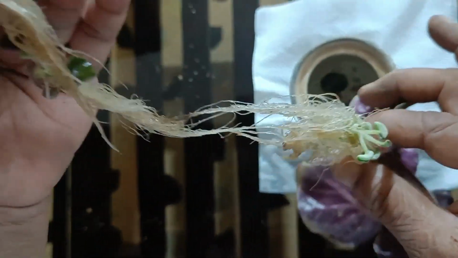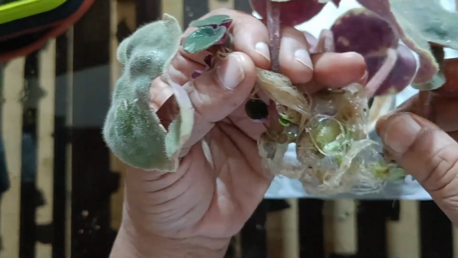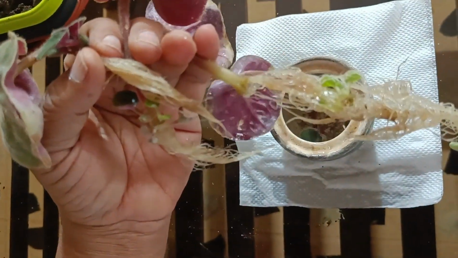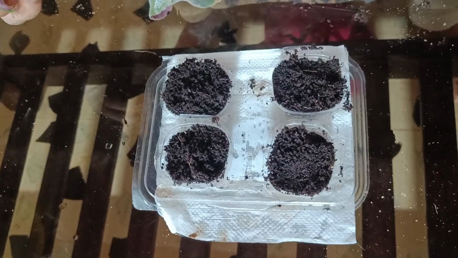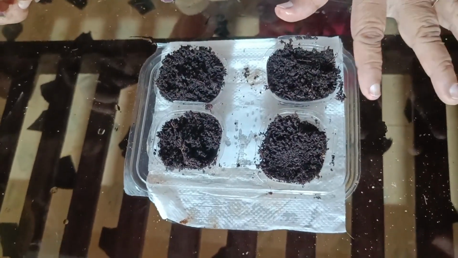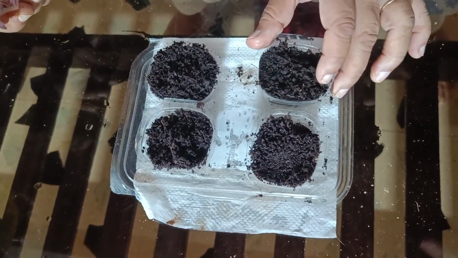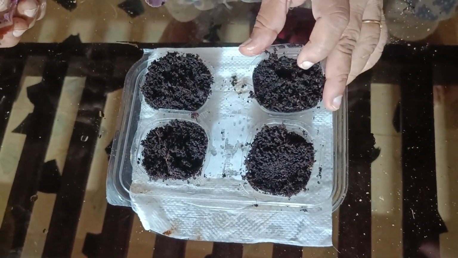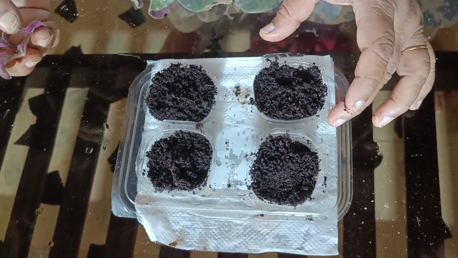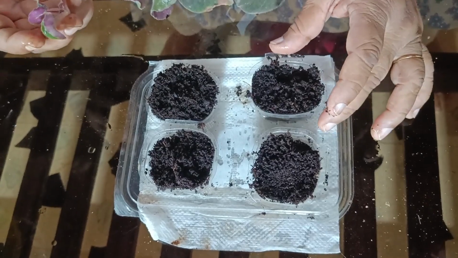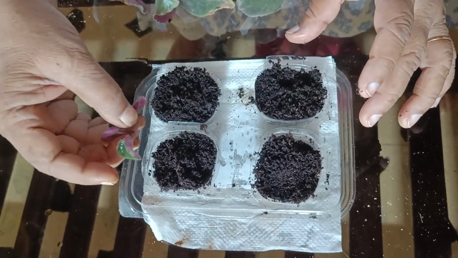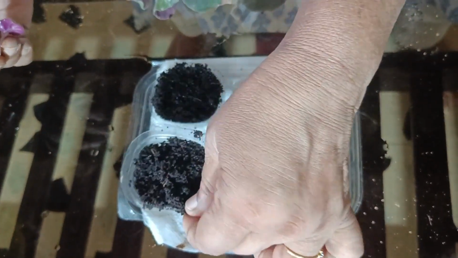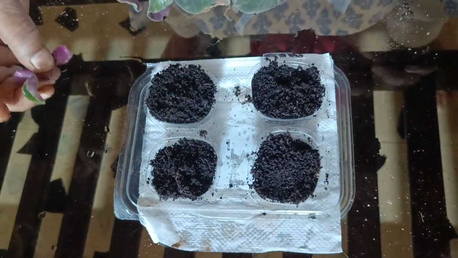So coco peat keeps the medium moist, and it is good for the rooting purpose. As I said, these roots are already there, but these roots are not strong enough.